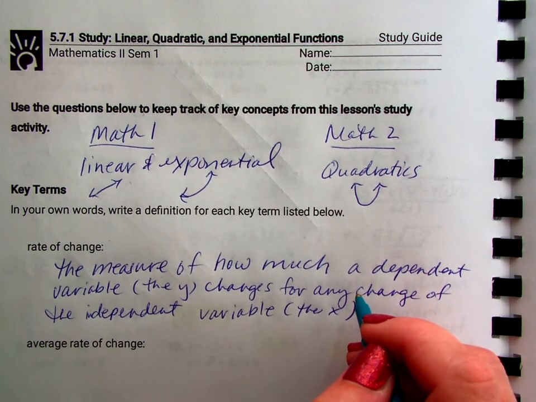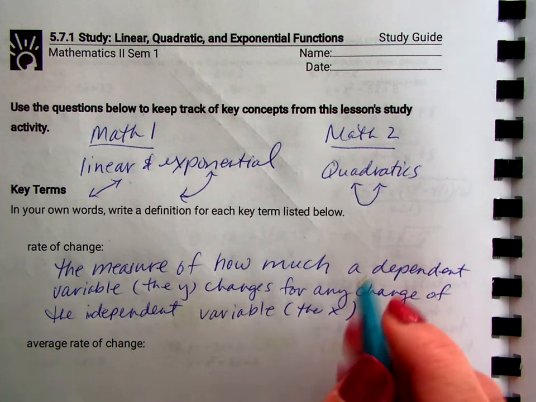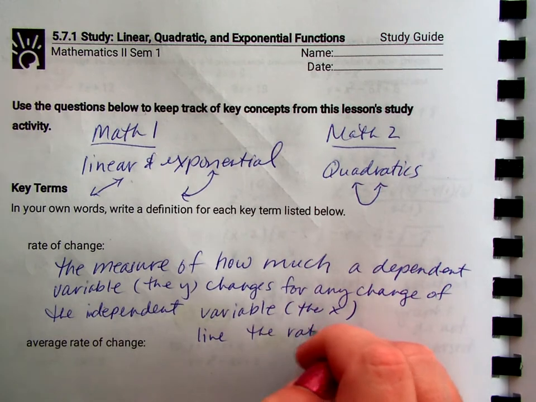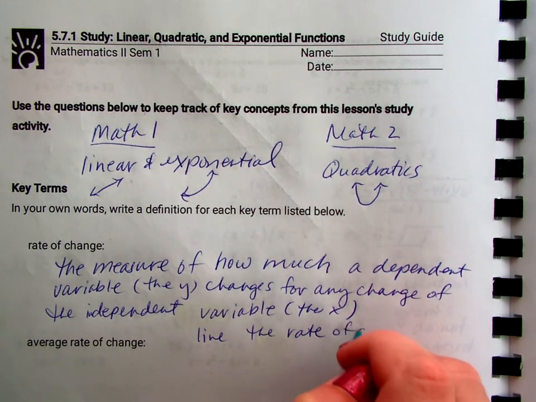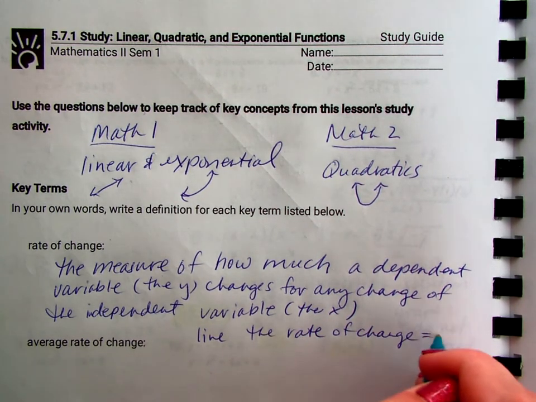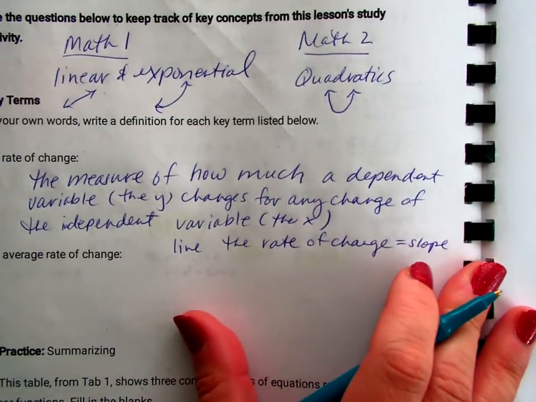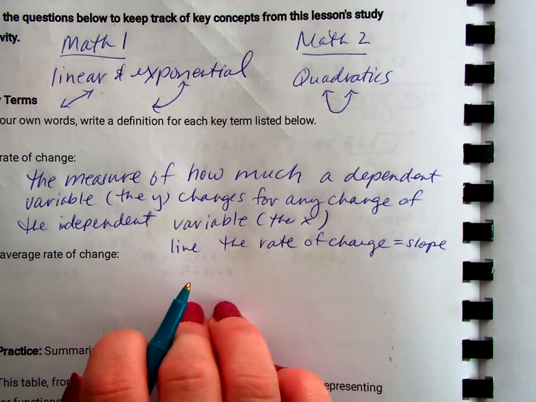If the graph of a function is a straight line, the rate of change equals the slope. So for a line, the rate of change was the slope. And we talked about lines during Math 1, and we reviewed them at the beginning of this year.